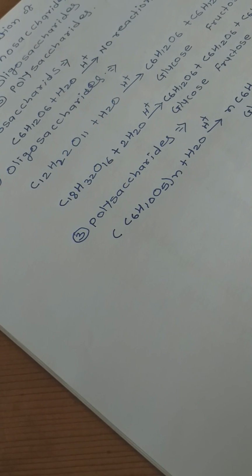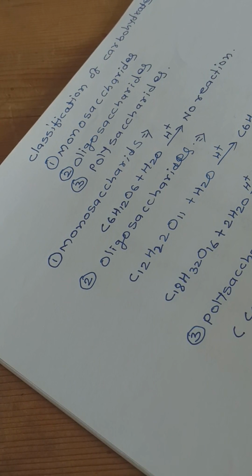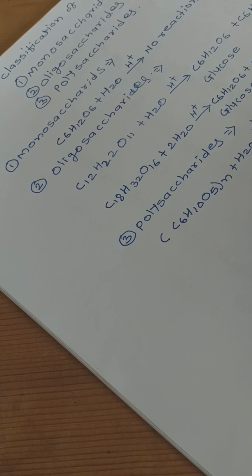Now again I repeat, classification of carbohydrates, they are divided into three types. Number one is monosaccharides. Second one is oligosaccharides, and third one is polysaccharides. So number one, that is monosaccharides, simple sugars that cannot be hydrolyzed. That is, when glucose is treated with water, there will be no reaction.